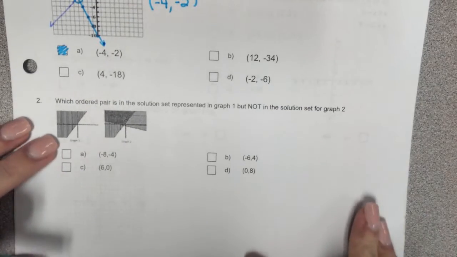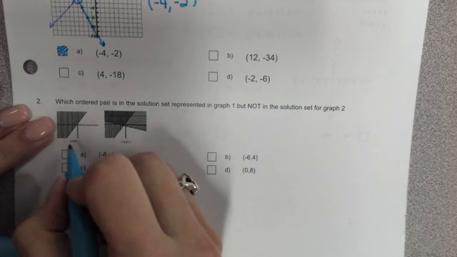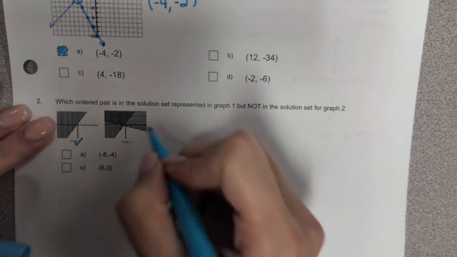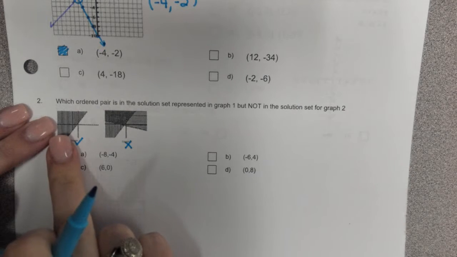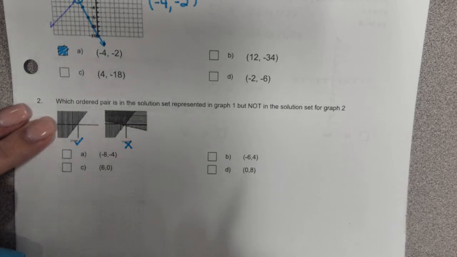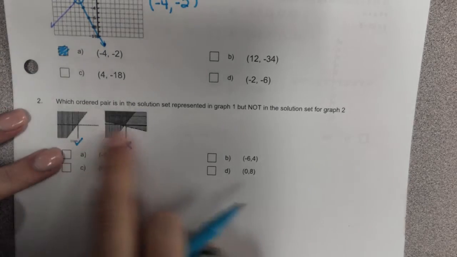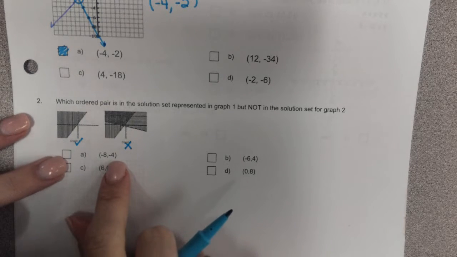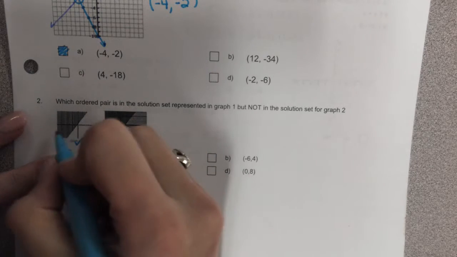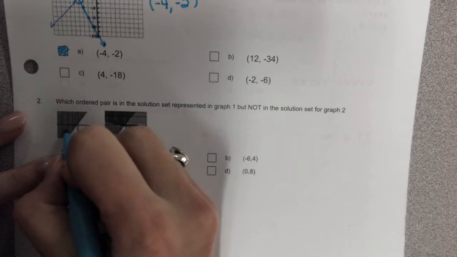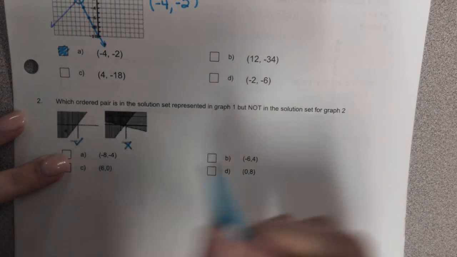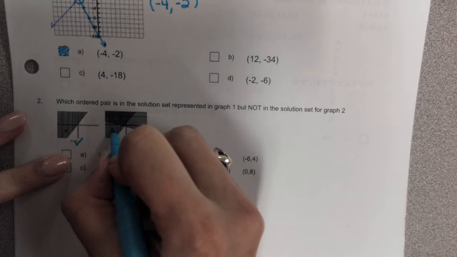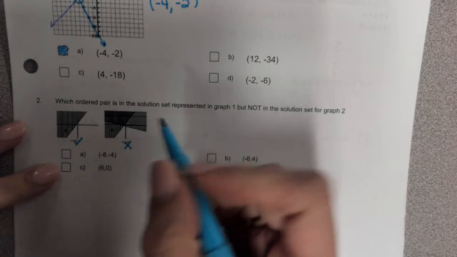Okay, for that second problem, which ordered pair is in the solution set represented in graph 1? So yes for this, but it's not for this one. So we want it to be in this shaded area, but not in the double shaded area. These graphs are tiny, so you're really going to have to guesstimate, okay? So we're talking negative 8, negative 4, which is going to be somewhere over here. So it is for that one, negative 8, negative 4. It is not for that one, which is exactly what I want.